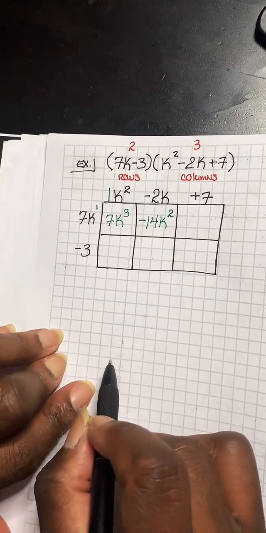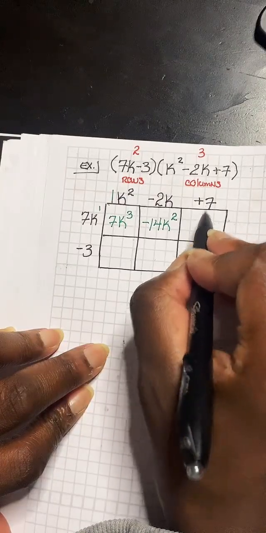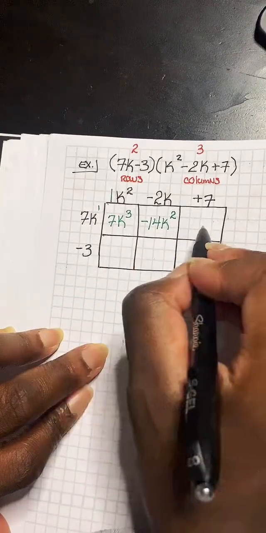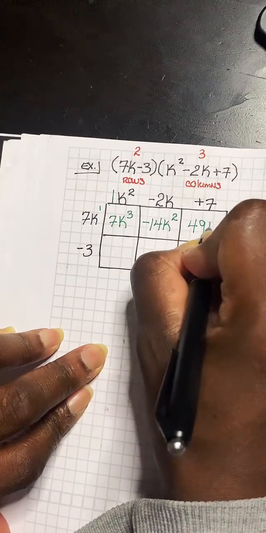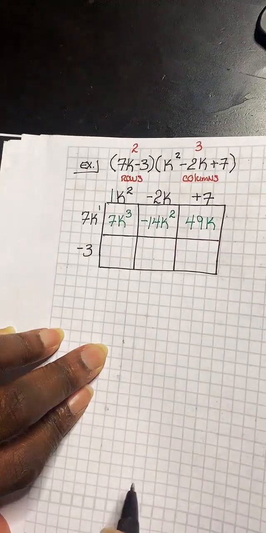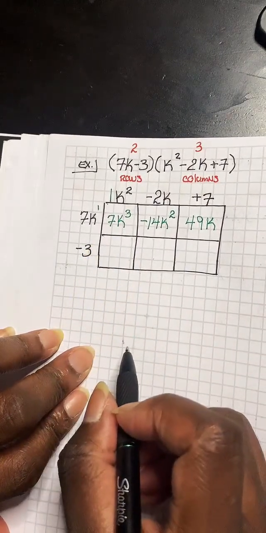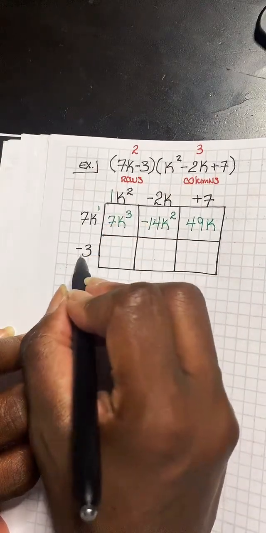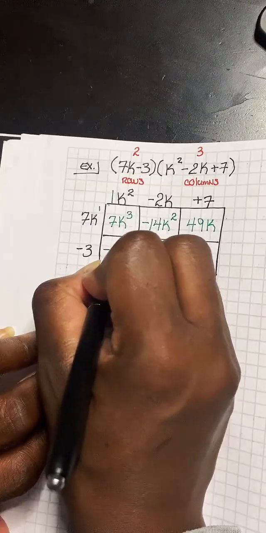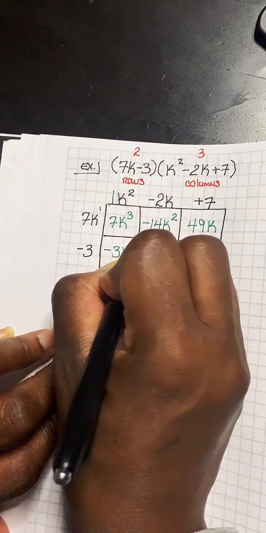All right. So here we have 7 times 7k. This is going to be 49k. We always try to start with the highest degree. So k squared times negative 3 gives me negative 3k squared.